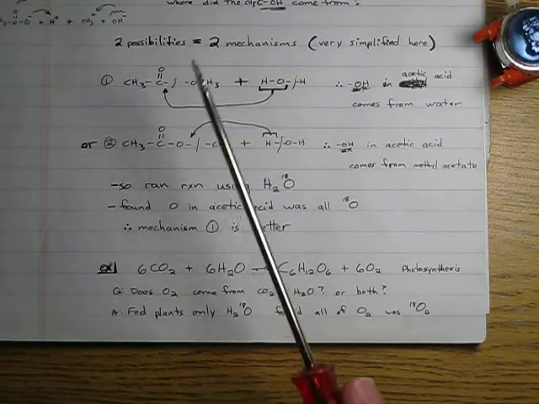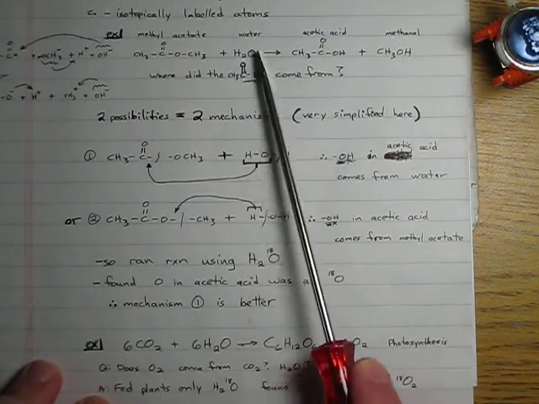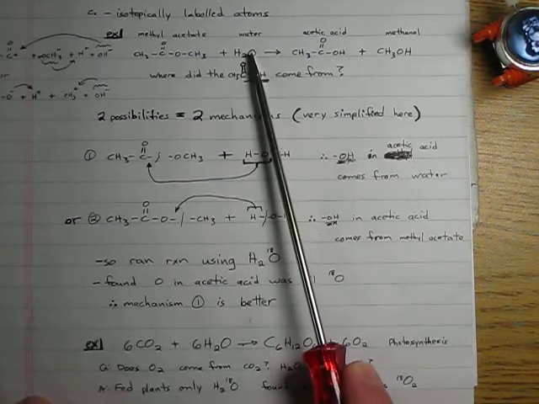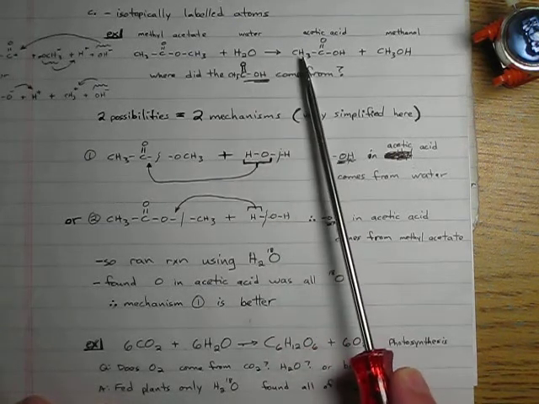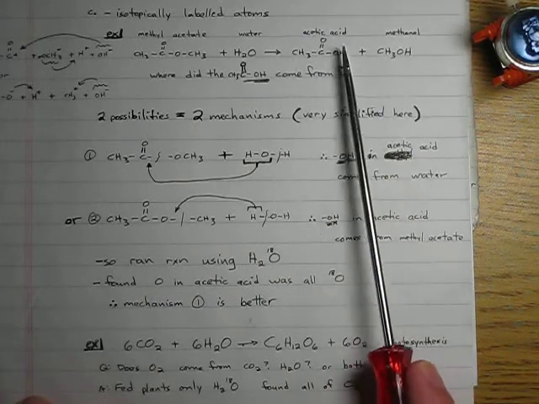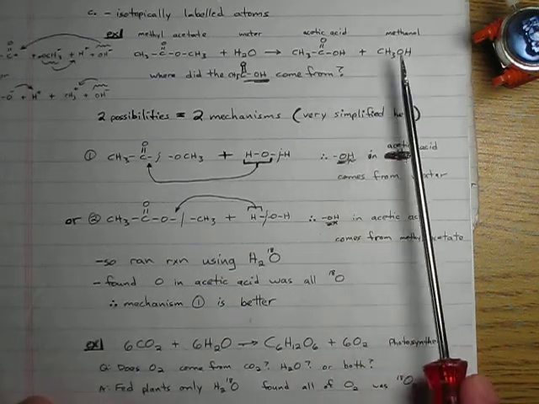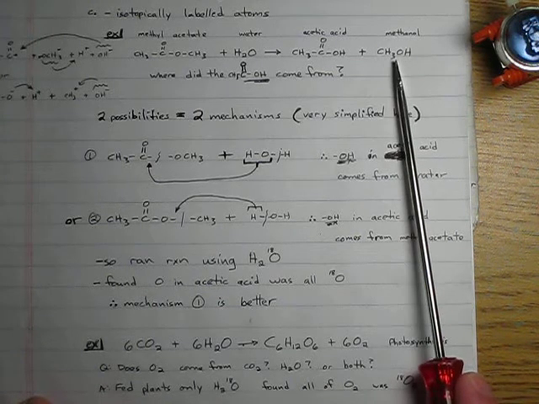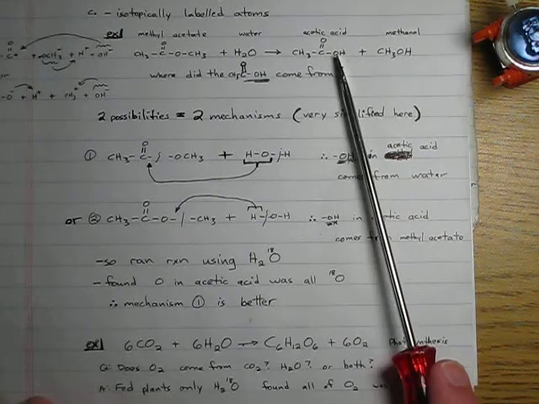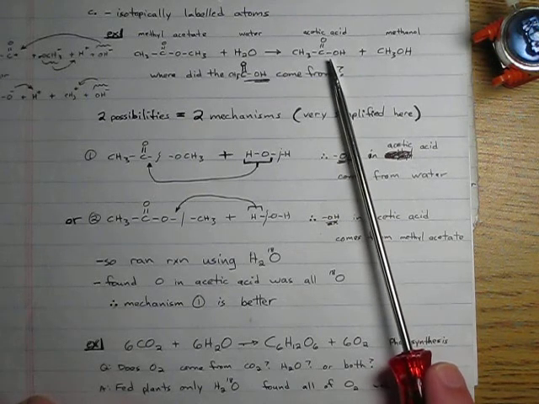And so what they did was they ran our reaction up here, except they made sure all this water was our O18 water. And so then the question is, when you ran the reaction, you've got acetic acid and you've got methanol. Separate those two from each other, and which is radioactive? Is acetic acid radioactive, meaning it has the O18, or is the methanol radioactive, meaning it has the O18? And what was found was that the acetic acid was radioactive. When you held up the Geiger counter to the beaker with acetic acid, it started clicking.